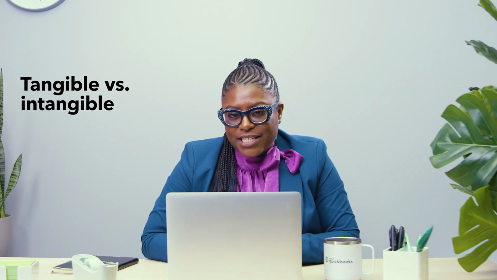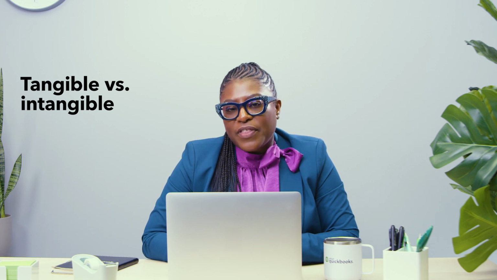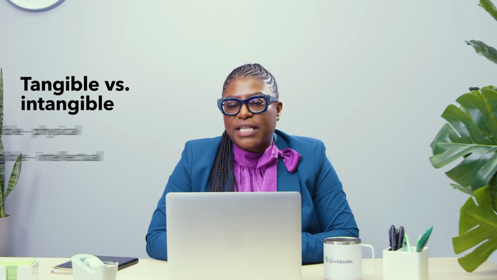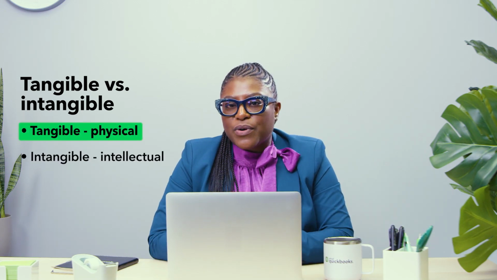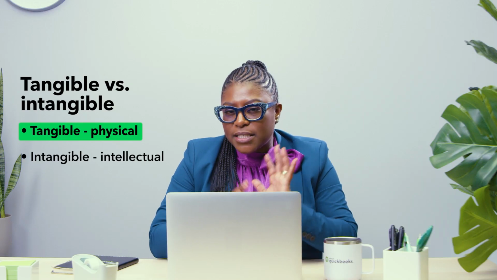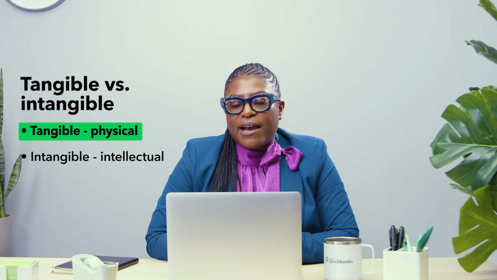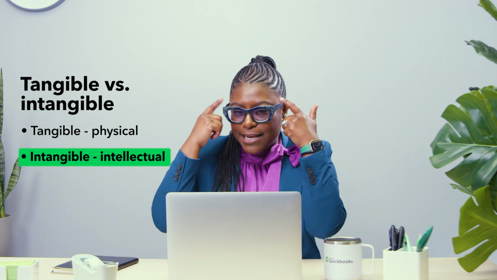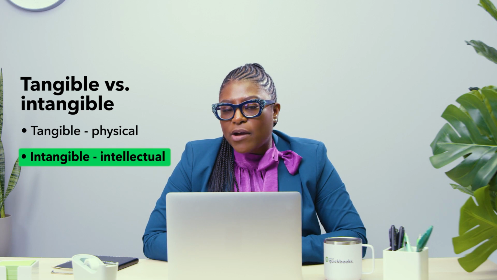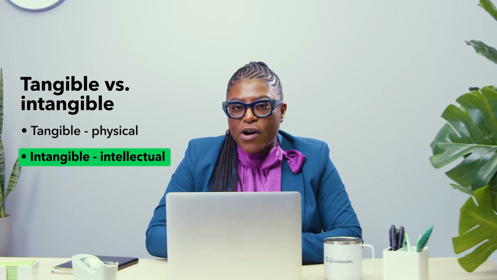Tangible versus intangible. Tangible assets are things you can really kind of put your fingers on. So think about your inventory. How many of these widgets do we need to sell again? Your real estate, things that you can physically see. Now, our intangible assets are really the intellectual property. So think about your patents, your trademarks, your goodwill, things that hold future value.